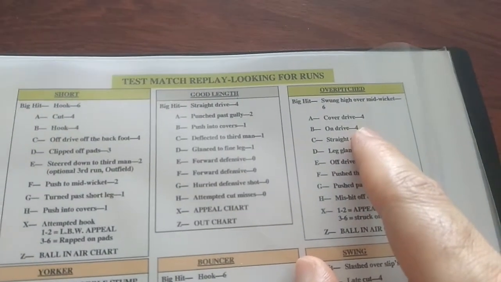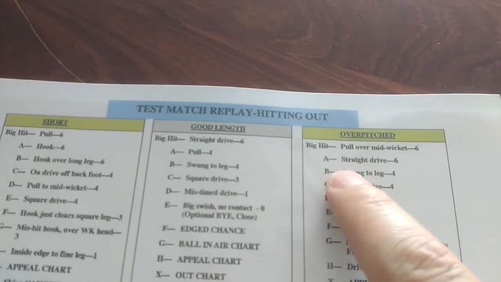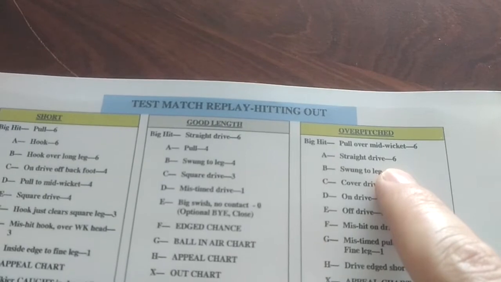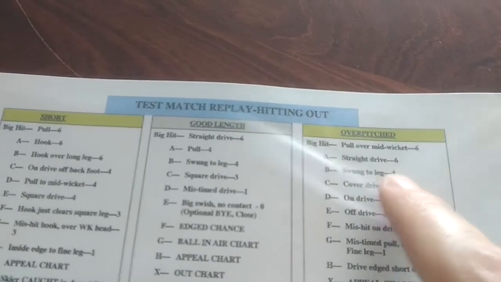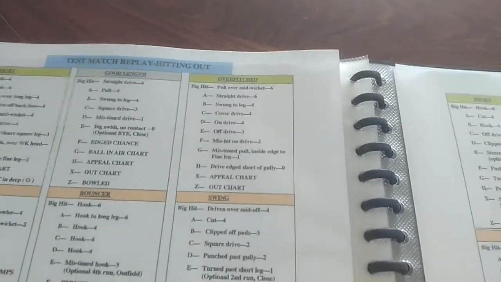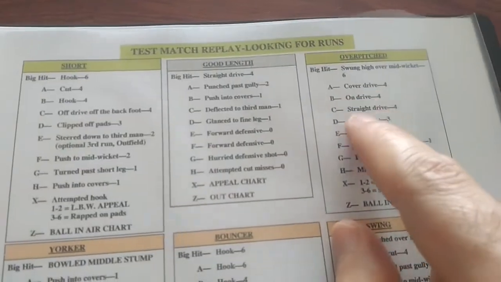Let's see if we've got any difference up here. This one's a cover drive. It's gone for 4 again, looking for runs. But if you're actually hitting out, that A grade of an overpitched delivery, David Warner would have straight driven that one for 6. So it does change a little bit. Definitely overpitched, you're going to score a lot of runs. If you can see A's and B grades, you're going to get a lot of runs there. Let's roll the dice again.